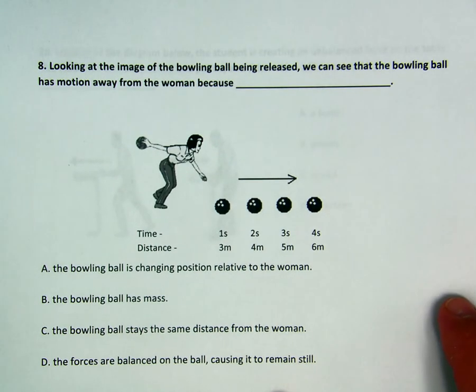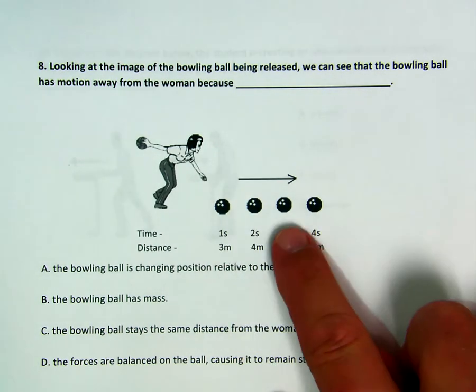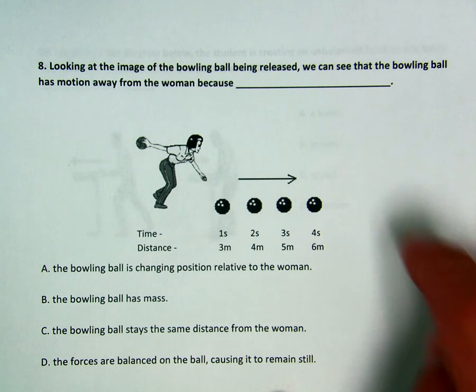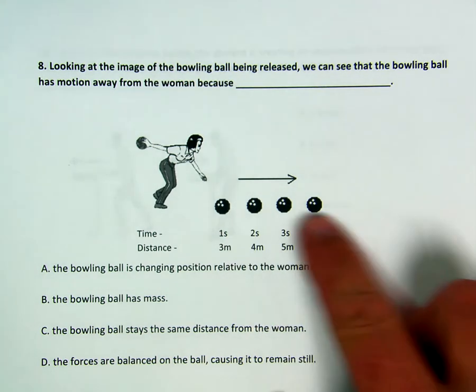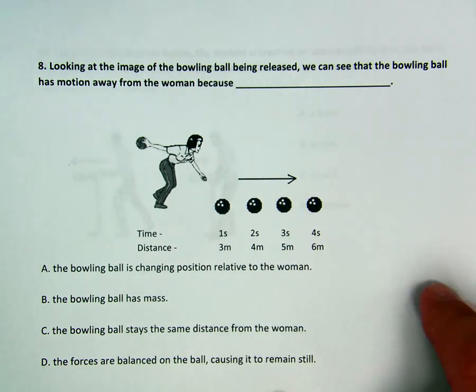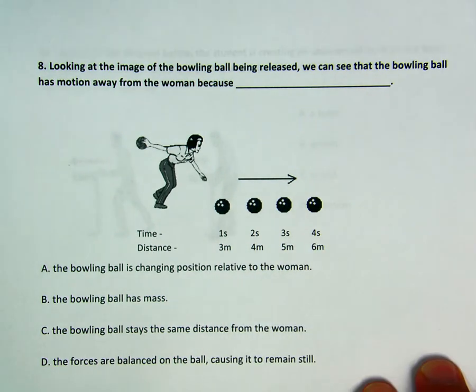Number 8, looking at the image of the bowling ball being released, we can see that the bowling ball has motion away from the woman because blank. If you look at the bowling ball, you have some time and distances. So here's our answer options.